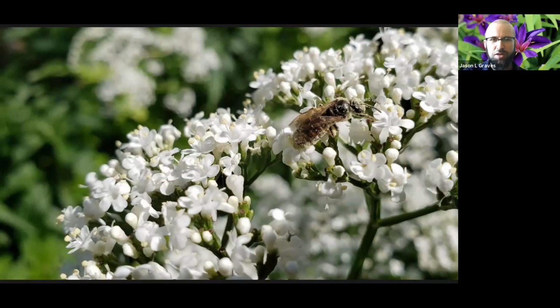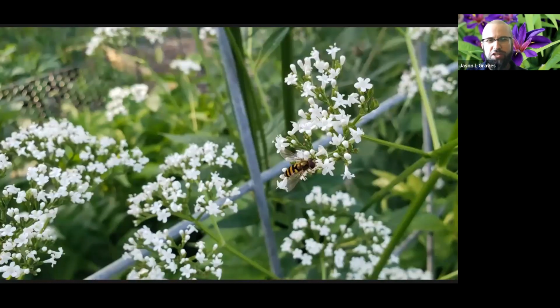I believe this is probably a sweat bee that I saw crawling over my herb garden this week. And you can see just how that pollen is sticking to that bee, and it's going to use that pollen to go back and reproduce. It's going to serve a lot of good use for that bee. To show you this one, this is actually not a bee.